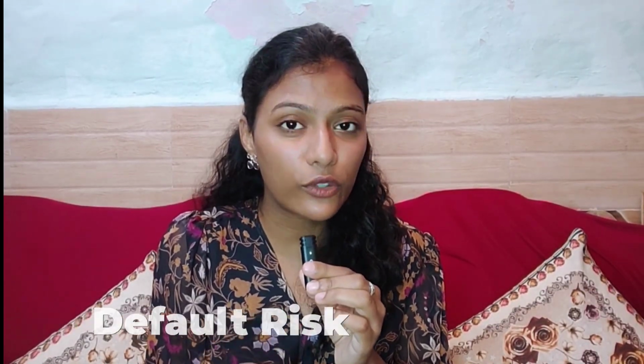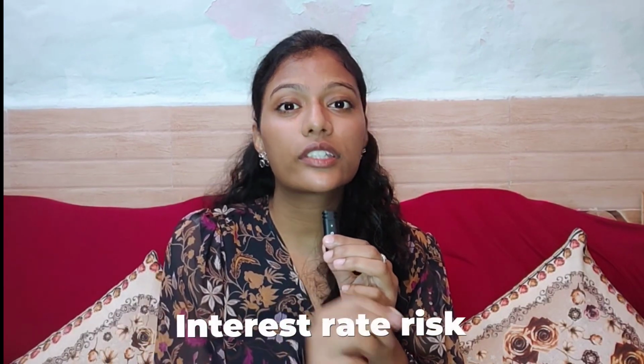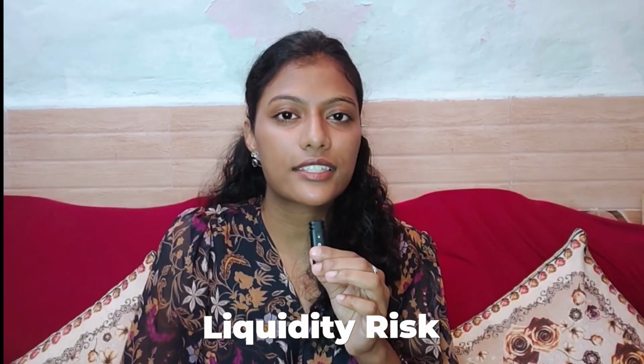So does that mean the risk is zero here? The answer is no. See, when you are giving someone a loan, they can default on that, and this is called default risk. Also, the bond values are affected by the interest rate movements and they perform poorly when the rates rise. This is called interest rate risk. Similarly, there is liquidity risk when it becomes difficult to sell the bonds during rising rates.